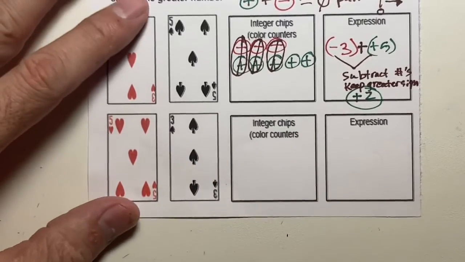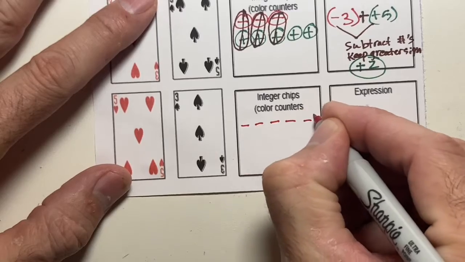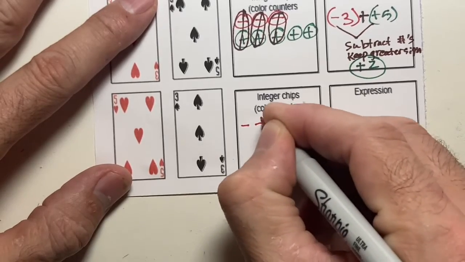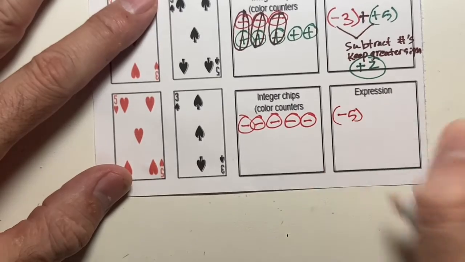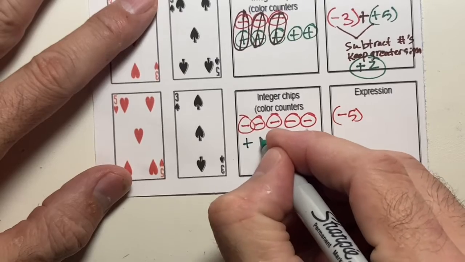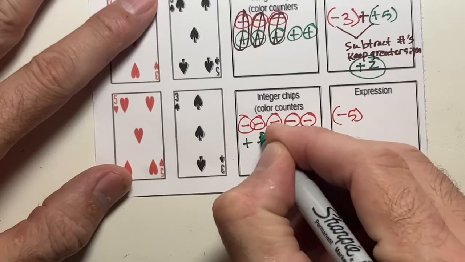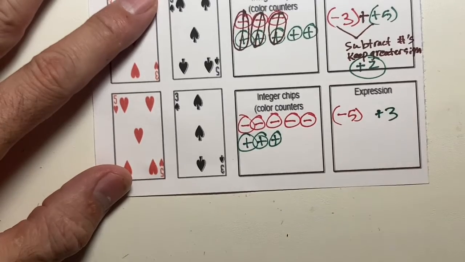So let's look at the other example. What if we had more negatives? There's 5 negatives. And let's just put this over here at negative 5. And then we have 3 positives. Positive 3.